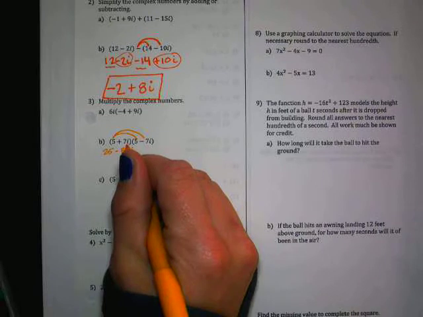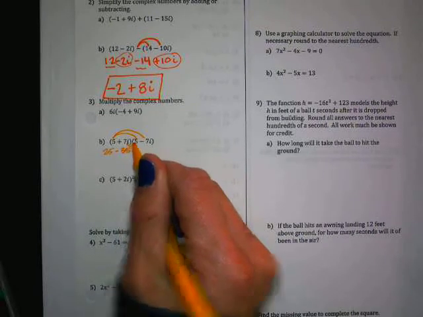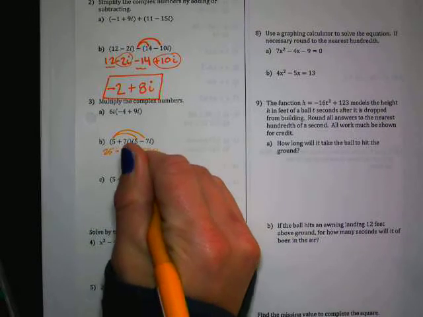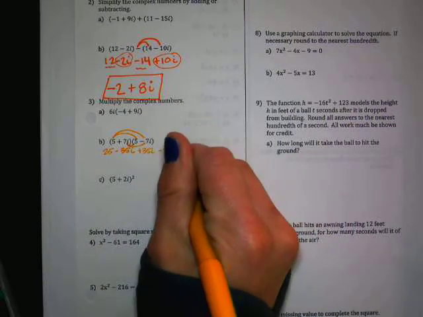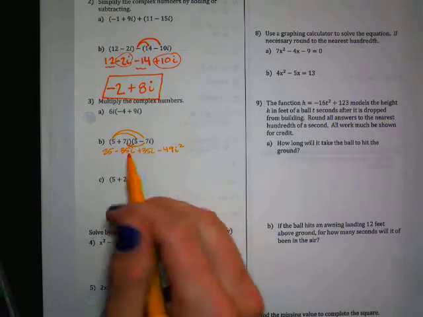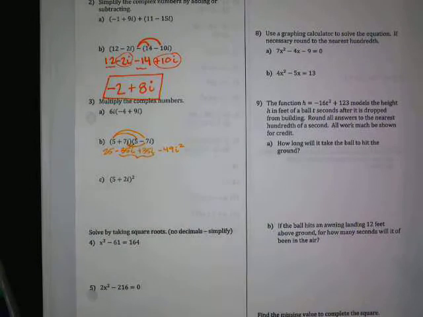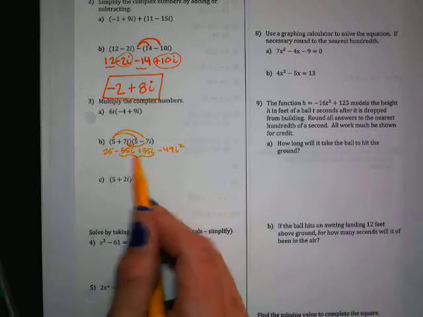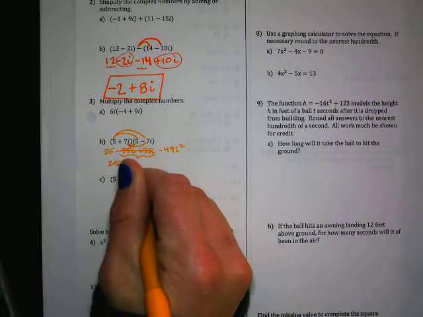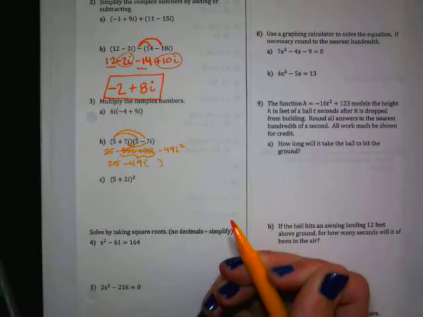Now I have to do the 7i. So 7i times 5 is plus 35i. And then 7i times negative 7i. Very good. Minus 49i squared. So you're multiplying now, so pay attention to what has i squared. All right, what do you notice about these inside terms here? They cancel. It's not always going to happen that way, but in this one it does, because negative 35 plus 35, they cancel.